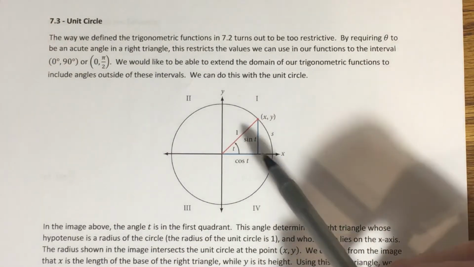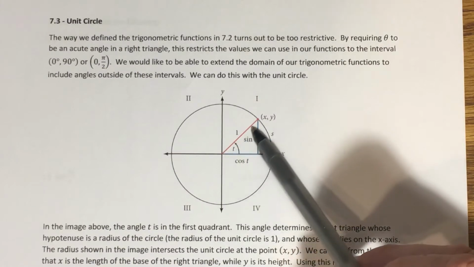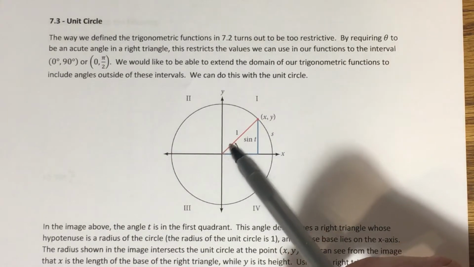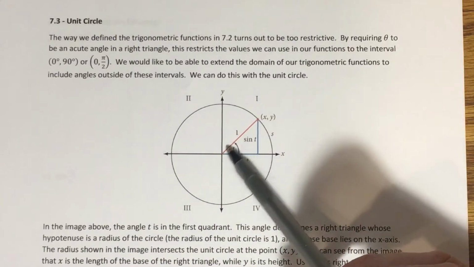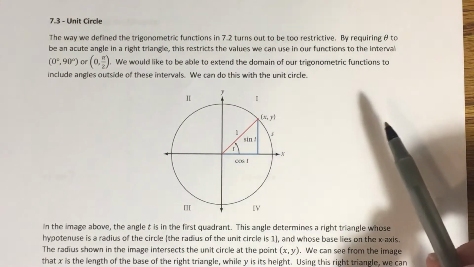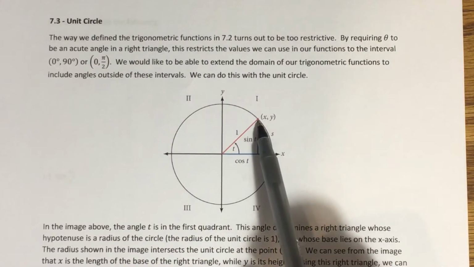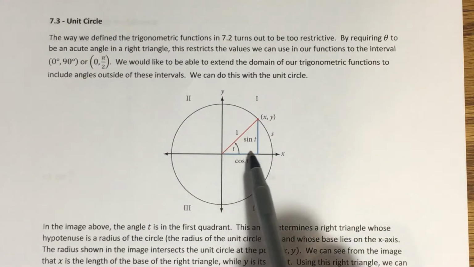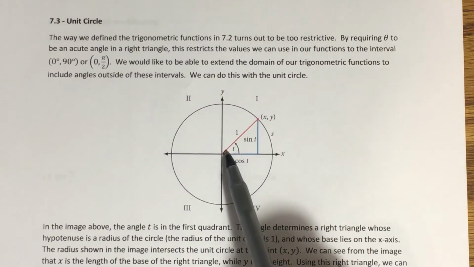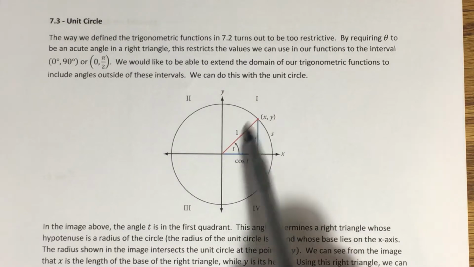Okay? Now, what else do we know from this image? Well, first of all, because this terminal side here is a radius of that unit circle, and the radius of the unit circle is 1, then that side has a length of 1. Okay? What else do we know? Well, if I were to drop a perpendicular from this point XY down to the x-axis, then I can create a right triangle inside this unit circle where the radius of this unit circle is used as its hypotenuse. So you can see this right triangle right here.